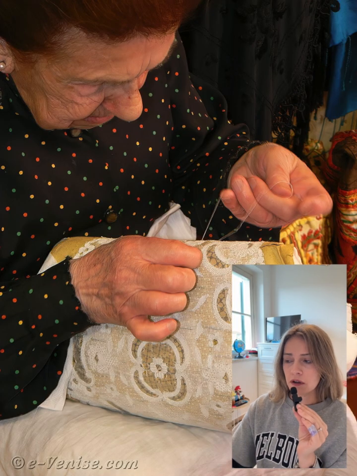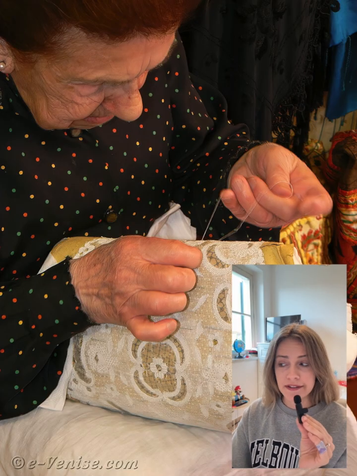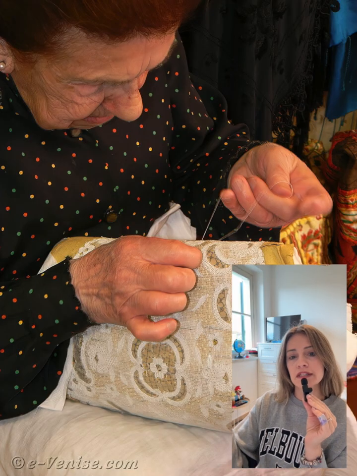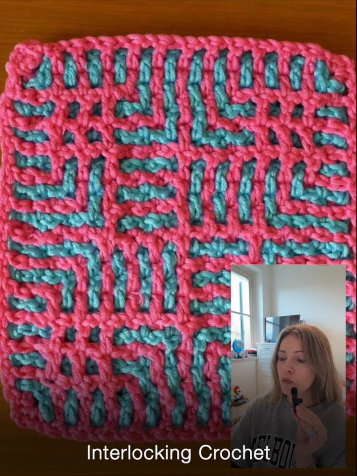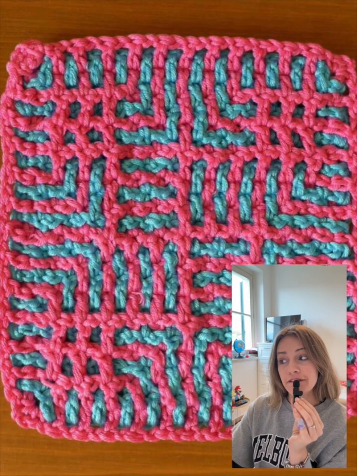But overall, it's just using string. It's extremely small. There's a bunch of little needles, and they move the needles on the cushion, and it's cute. Oh, interlocking crochet, one of my favorites.